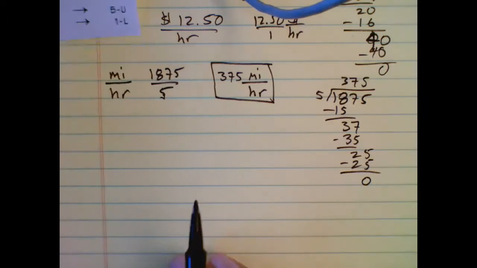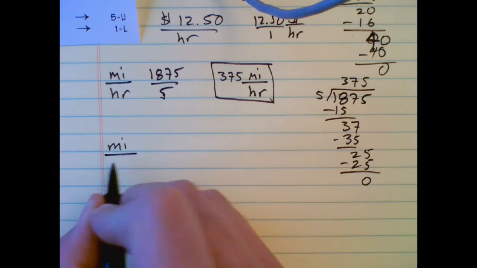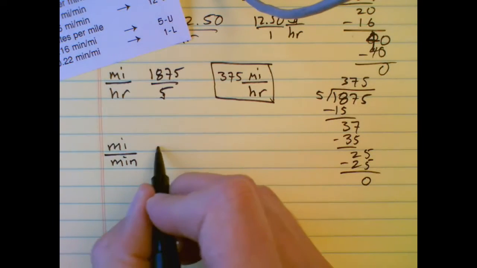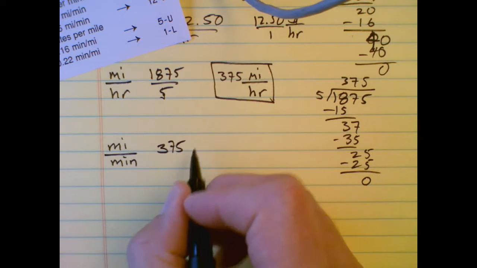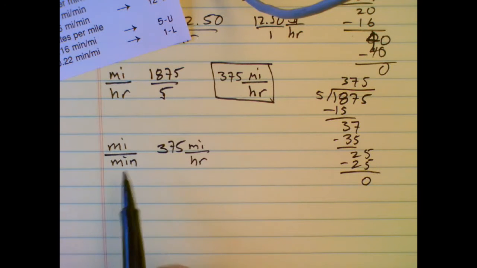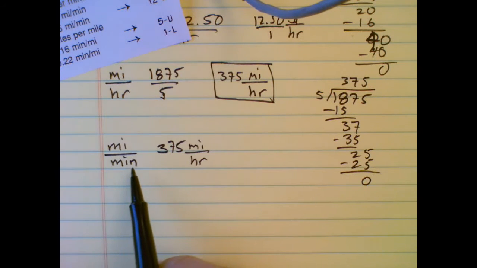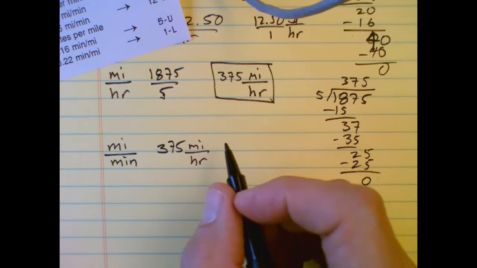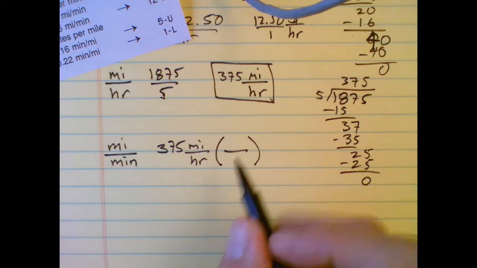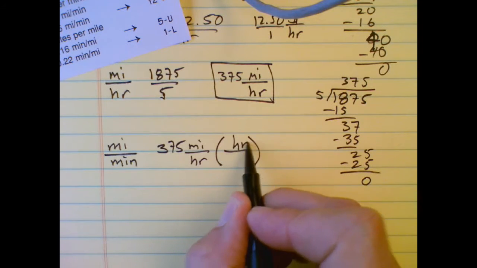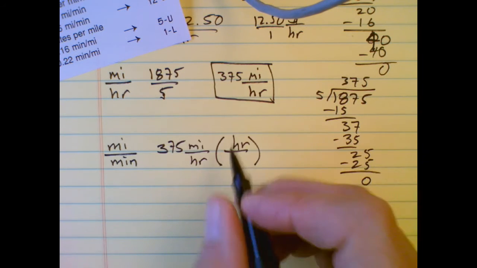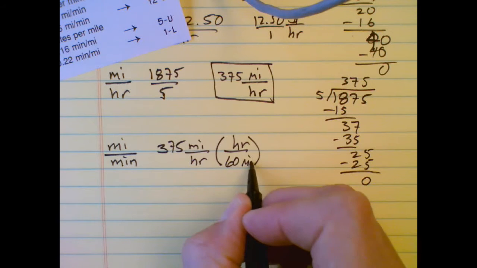Now it's asking me in miles per minute. Now I know she travels 375 miles in an hour, but that doesn't say exactly how much she travels in a minute. But I do know there's a connection between hours and minutes. And so what I want to do is, if I wanted this hours to cancel out, wouldn't it be convenient if there was hours on top? Now the question is how many minutes are in 1 hour? Well, there's 60 minutes in 1 hour.